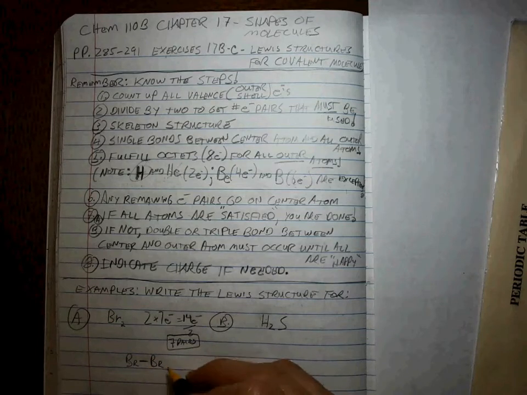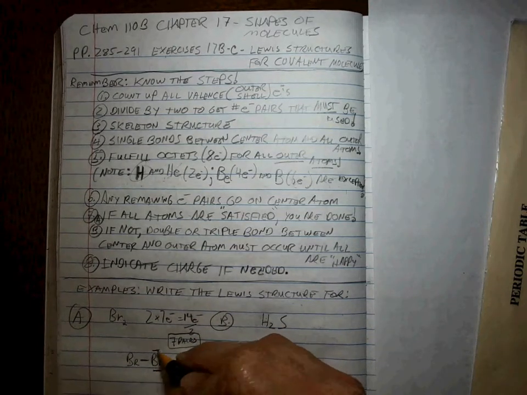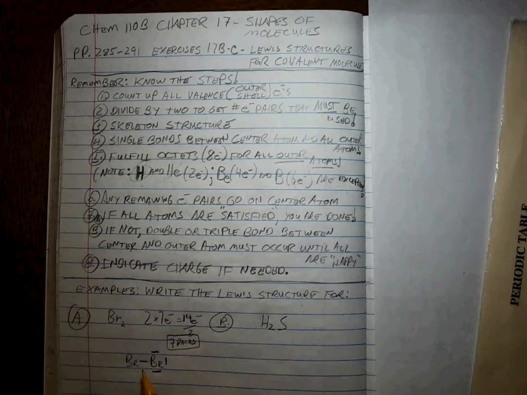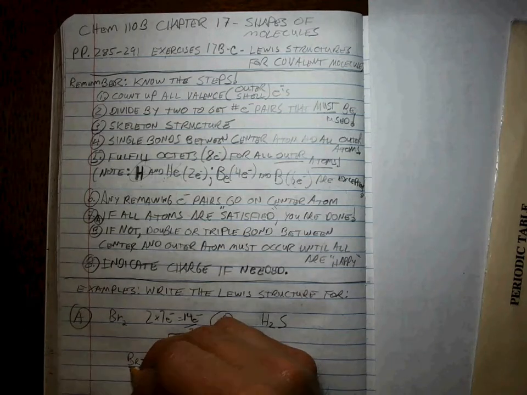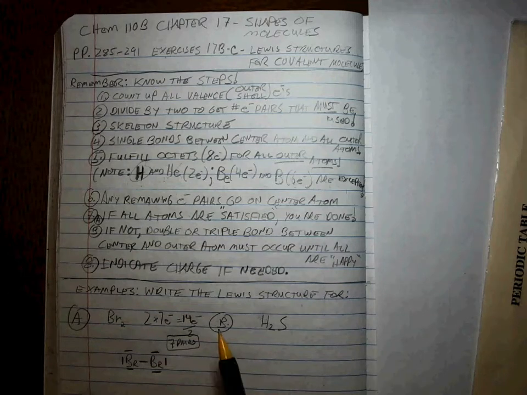Then we take care of the outer atom: 2, 3, 4. Notice that a line is equal to 2 electrons. So 1, 2, 3, 4 pairs. We're done with that one. We need 7 pairs. The rest go on this one: 5, 6, 7. Okay, all 7 pairs are used. We don't have any more.